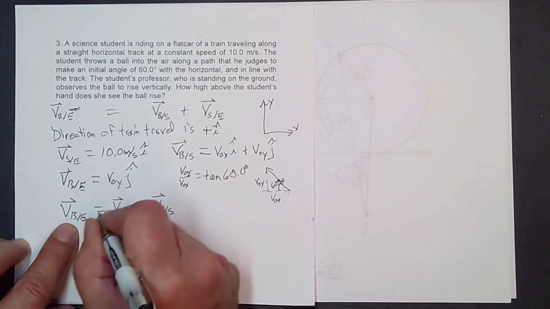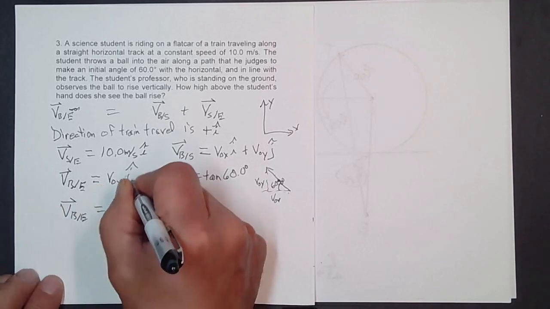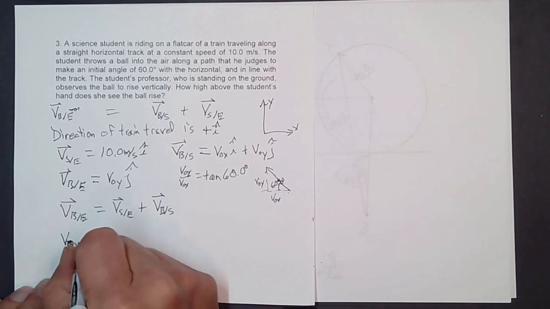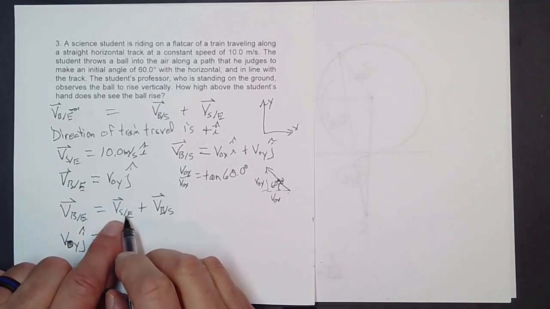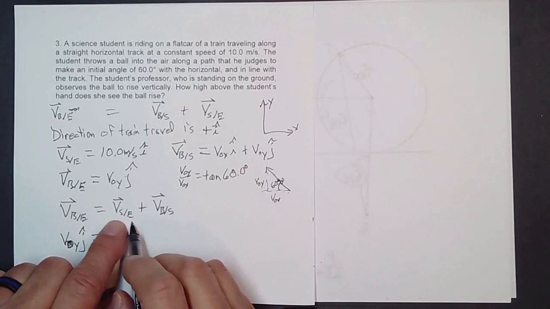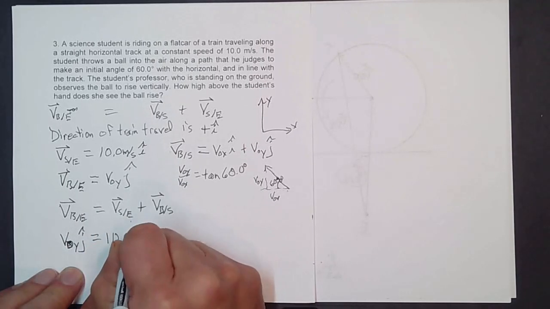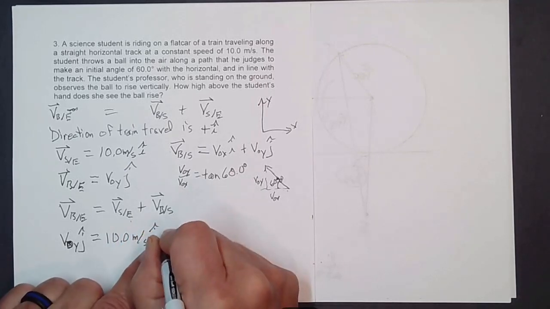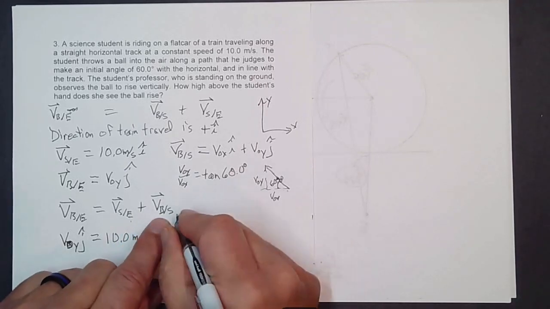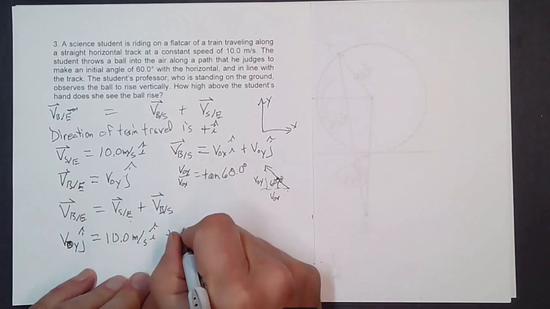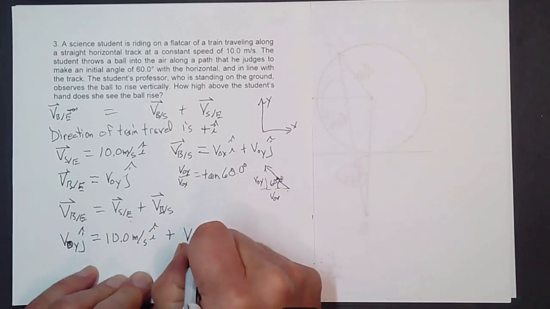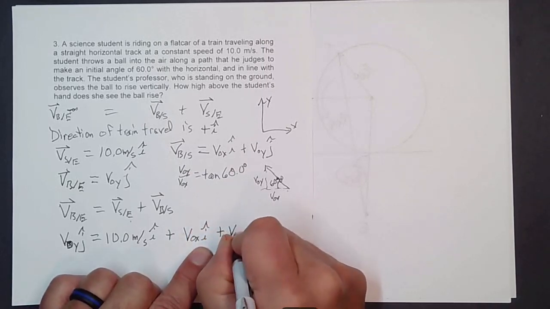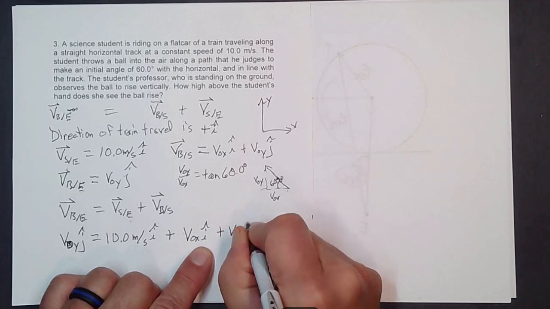Velocity of the ball with respect to the Earth is just some v naught y in the j-hat direction. V naught y in the j-hat direction will equal velocity of the student with respect to the Earth, which is 10.0 meters per second in the i-hat direction, plus the velocity of the ball with respect to the student, which is v naught x in the i-hat direction, plus v naught y in the j-hat direction.